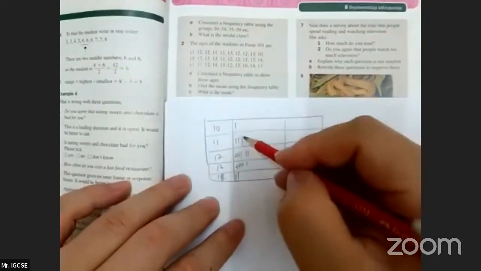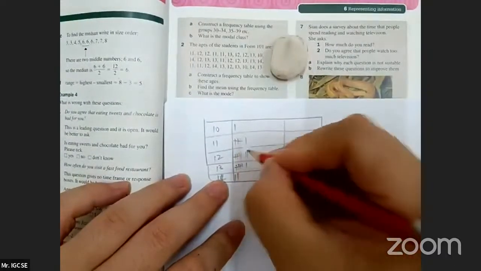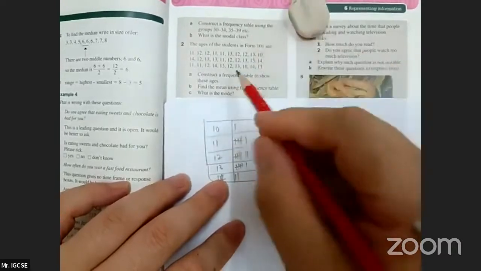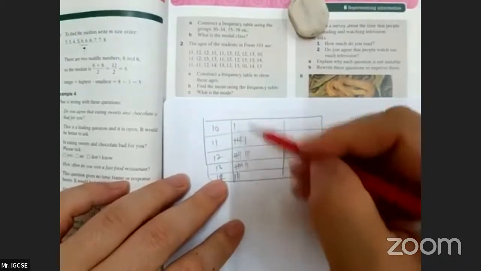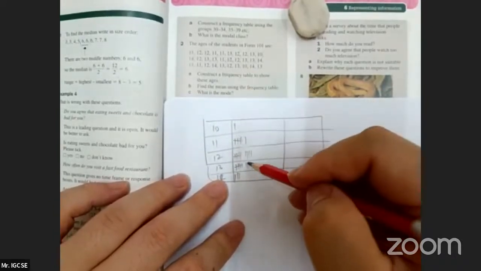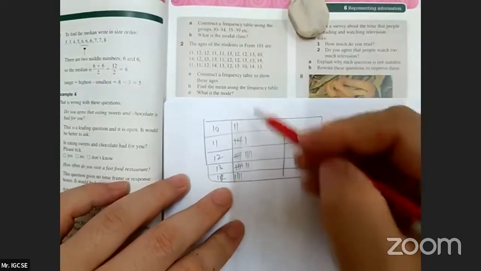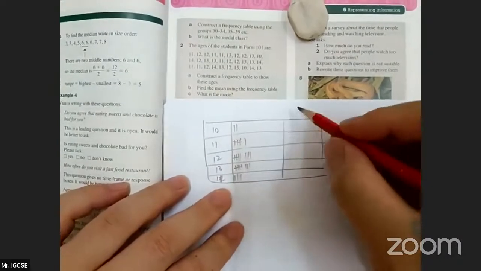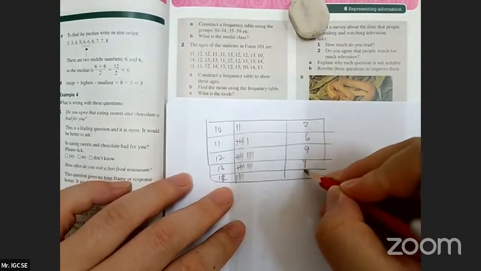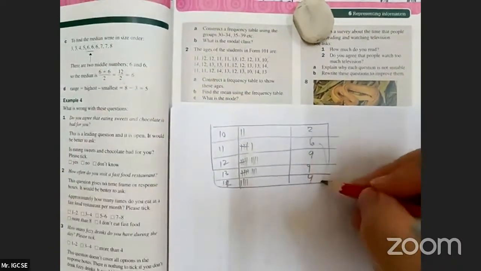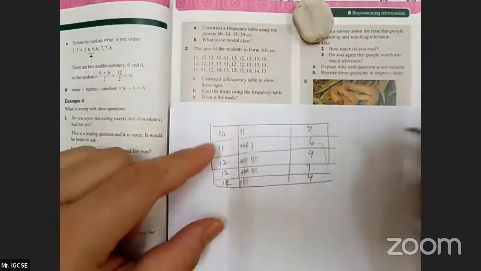You have 11, 11. Oh, sorry, this is already 5. 11, 11. 12, 14, 13, 12, 13, 10, 14, 13. Okay, then you can make it a number frequency. This is 2, this is 6, this is 9, this is 9, this is 4. So this one is 10, this one is 18, plus 2 will be 20, so it's 30. Yeah, so you have 30, so it's correct.